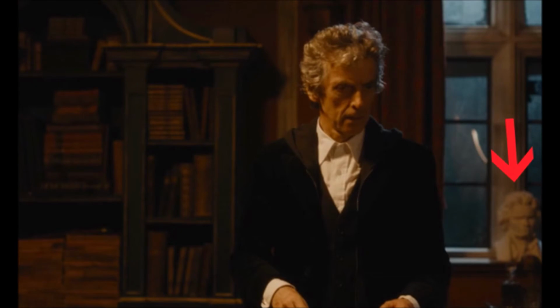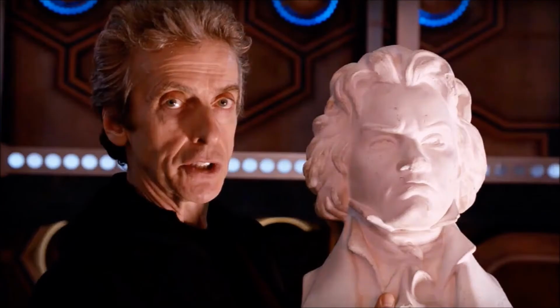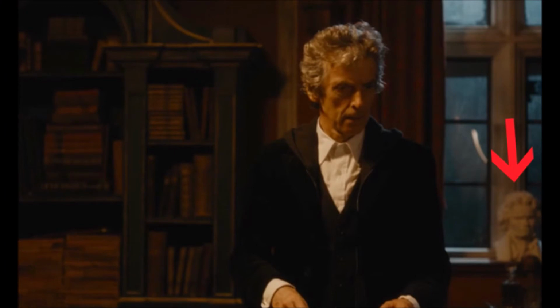Another statue from Series 9 also returned, as in the Doctor's quarters you can also find the marble head of composer Beethoven. This statue was used in the episode Before the Flood to help the Doctor explain a phenomenon known as the bootstrap paradox. In Before the Flood, a brilliant sequence with the Doctor explaining the theory ended with the Doctor placing the statue down and picking up his now signature guitar. As he played an electric version of Beethoven's Fifth Symphony, this same song is now played at the beginning of the pilot.